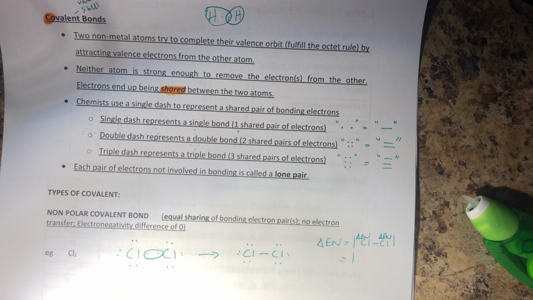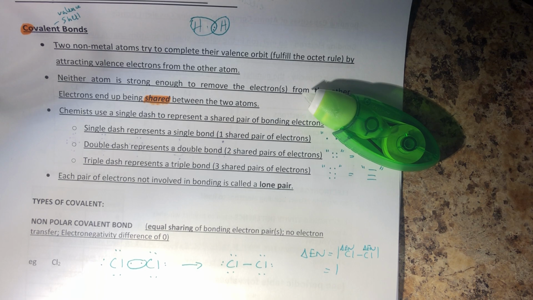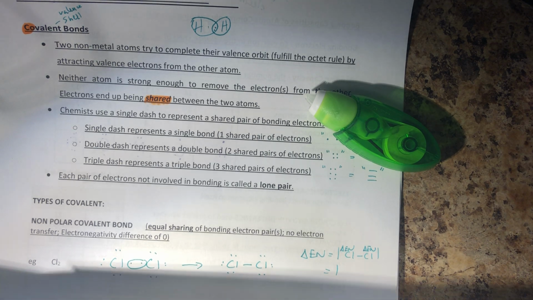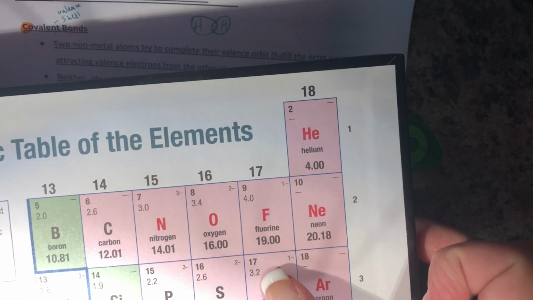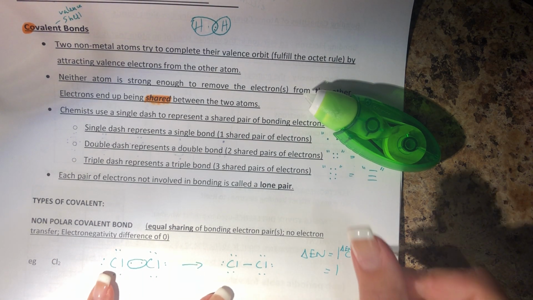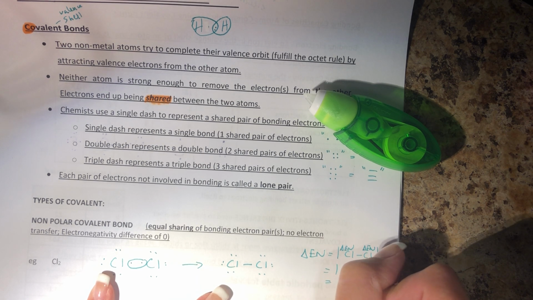Okay, so let's look up the value just to show that we've written it down. You're going to see some that are going to be different soon. So going back to my chlorine in my periodic table, 3.2 is the value. Okay, so if you have two 3.2s, 3.2 minus 3.2 is equal to 0. Okay?